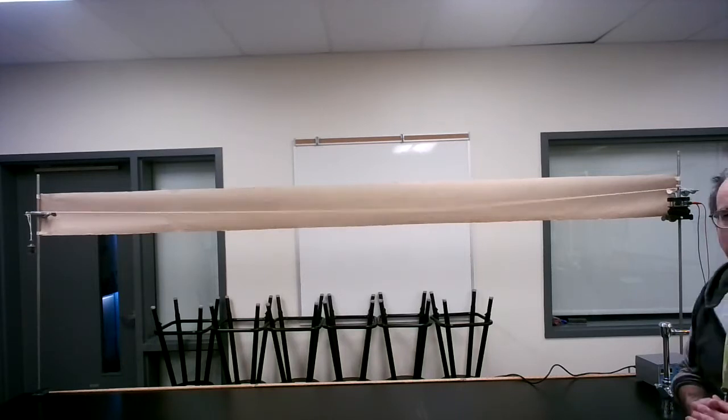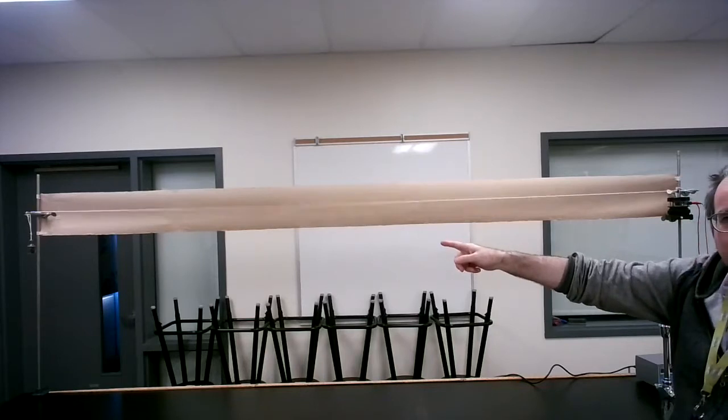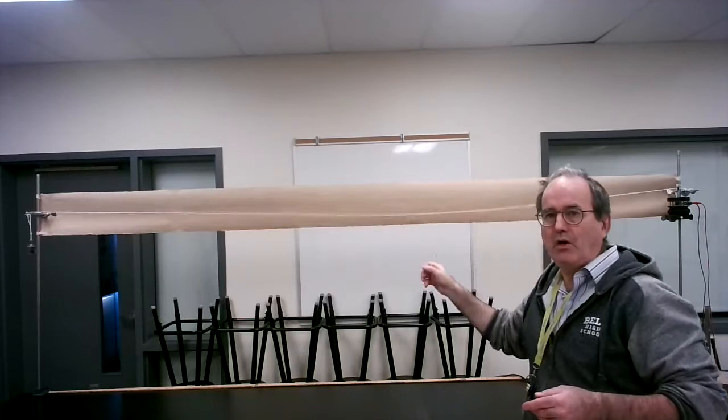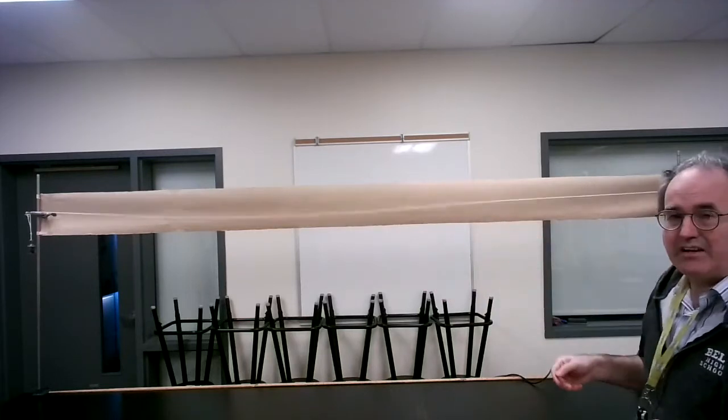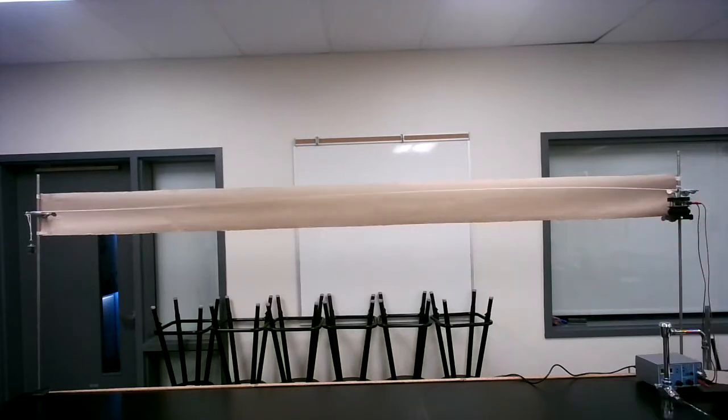Oh, look what just happened. We're sending a small wave down. It reflects off the other end and comes back. And notice what happens right here in the middle. Right in the middle, we have an antinode. We have an area where there's maximum deflection up and down.